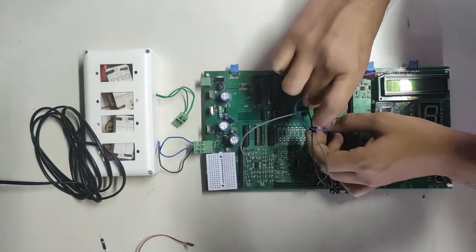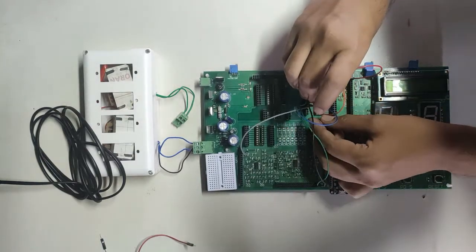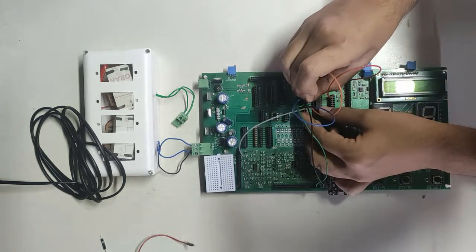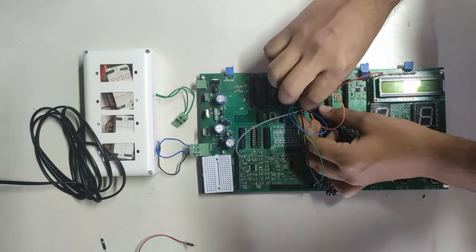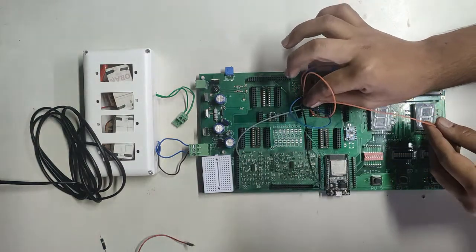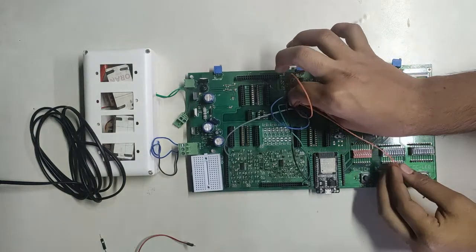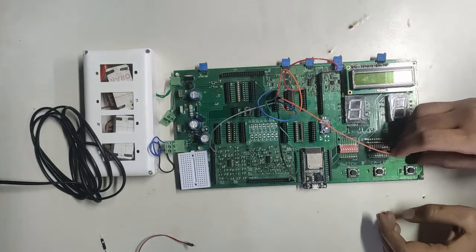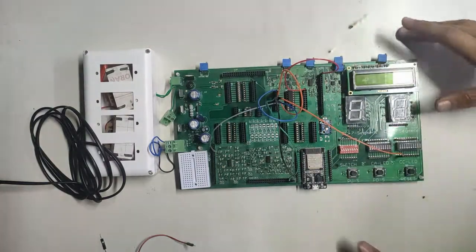And the output of the second NOR gate will be our final required output. So we have implemented the OR gate.